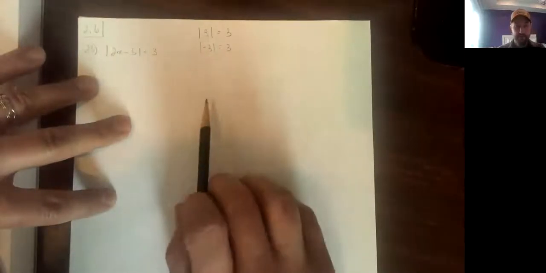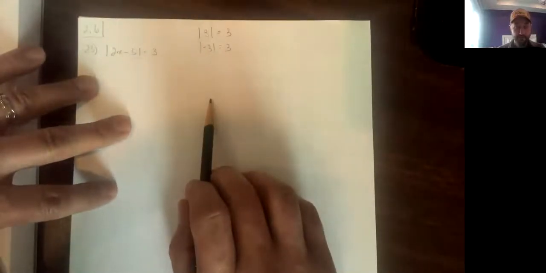So section 2.6, I want to do number 23 first. Number 23, absolute value of 2x minus 5 equals 3. Okay, so what I know is that absolute value, let's suppose I'm going to write this. We know absolute value of 3 is 3, but we also know absolute value of negative 3 is 3. We know that's true with absolute value.